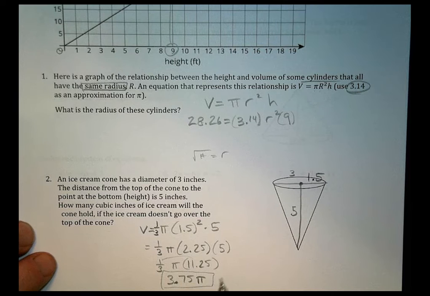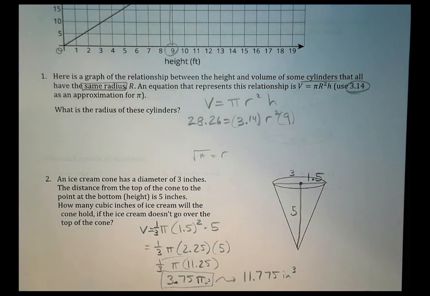If your teacher again wants you to solve it out, then you'd multiply that times 3.14 to get a different number. If you did that, you should end up with something like 11.775 inches cubed. So make sure you do go back and label these. I tend to forget that, but sorry about that.